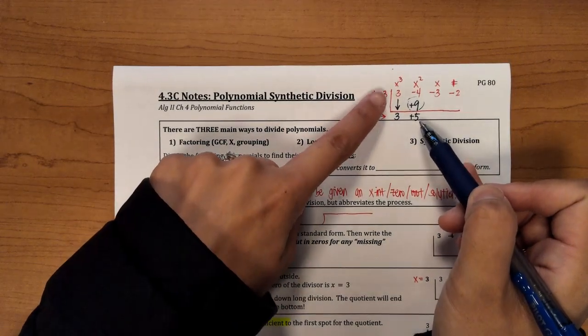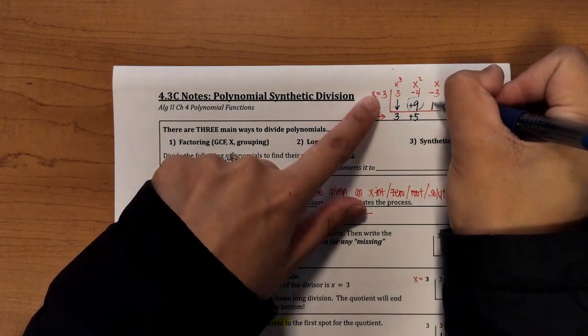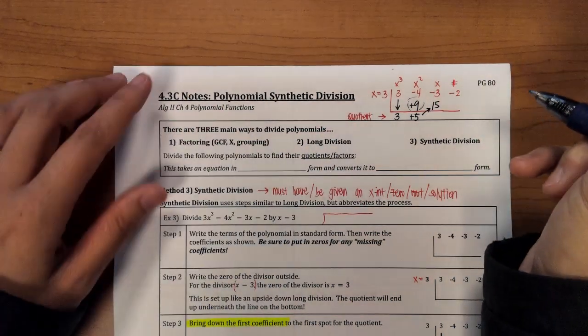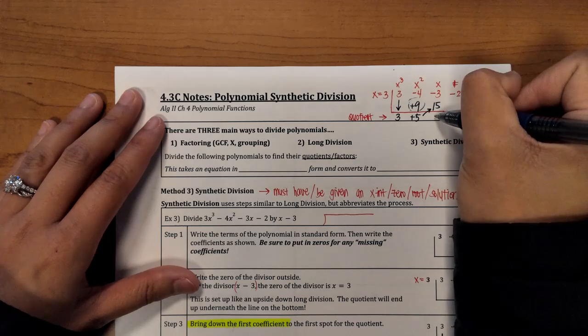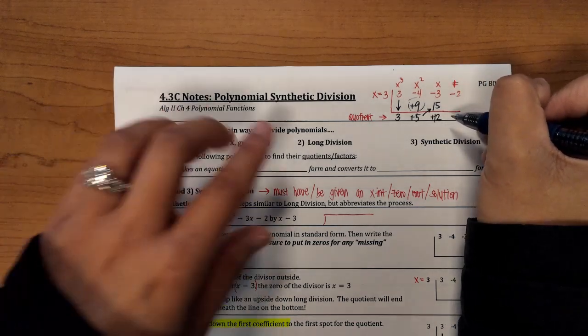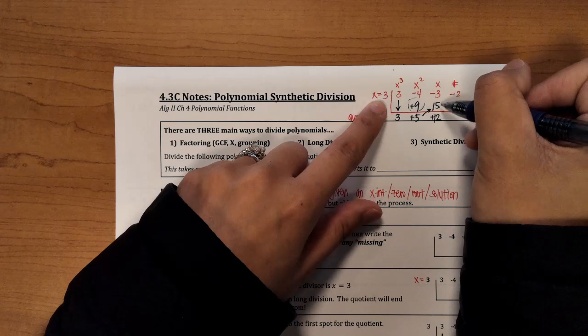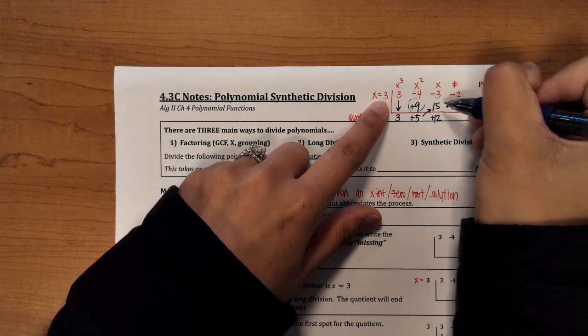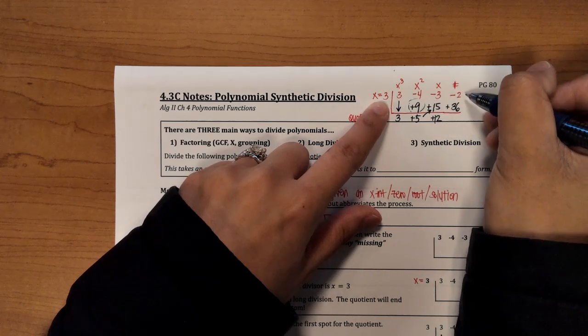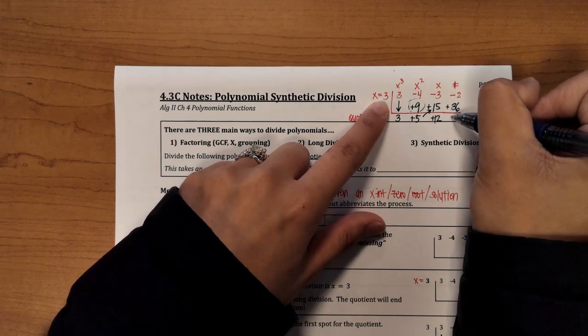Multiply outside. 3 times 5 is 15. You see how that fills in there? And then negative 3 plus 15 is positive 12. Multiply outside, combine inside. Multiply outside is 36. It's positive, if that helps you to put the signs in. And then 36 minus 2 is 34.